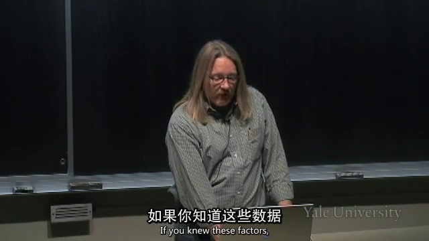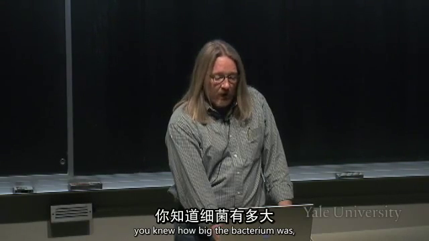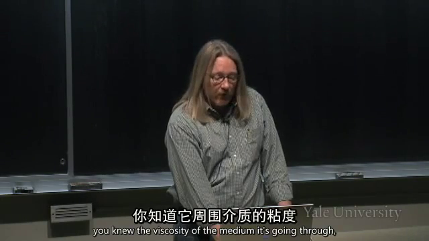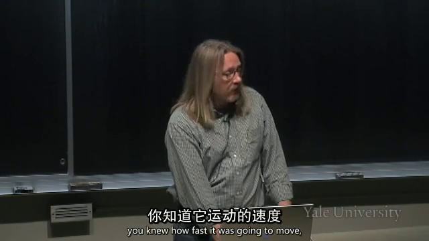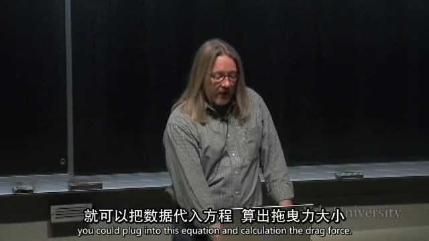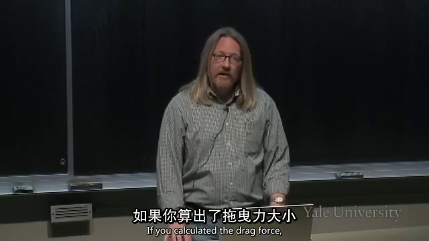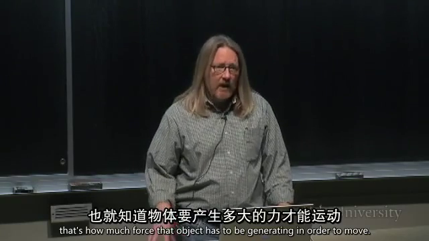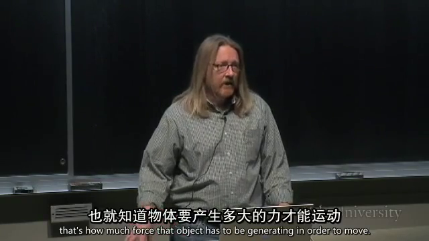So if you knew these factors, you knew how big the bacterium was, you knew the viscosity of the medium it's going through, you knew how fast it was going to move, you could plug into this equation and calculate the drag force. So if you calculate the drag force, that's how much force that object has to be generating in order to move, right?